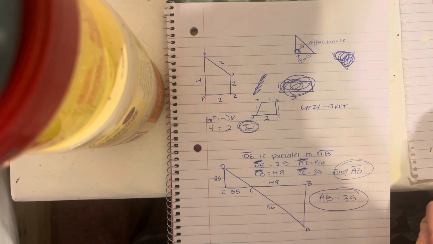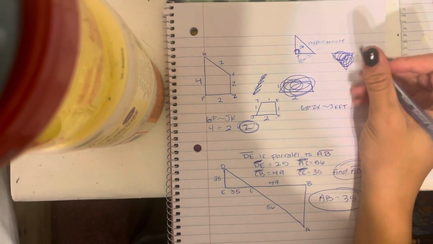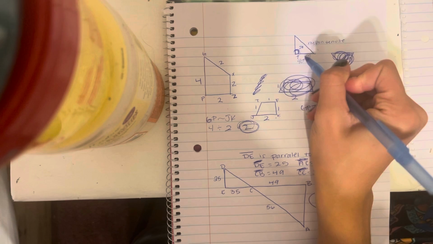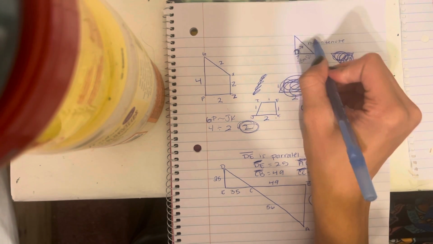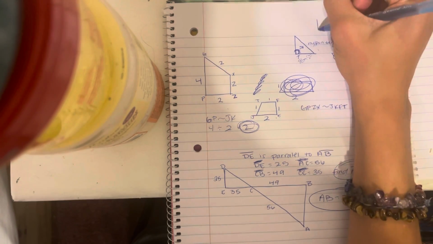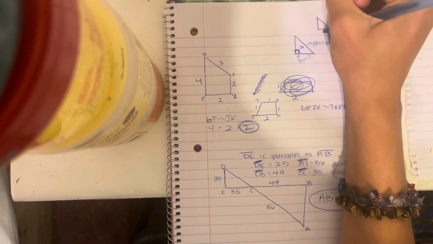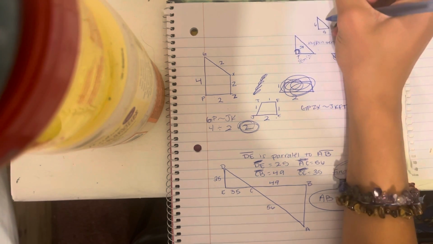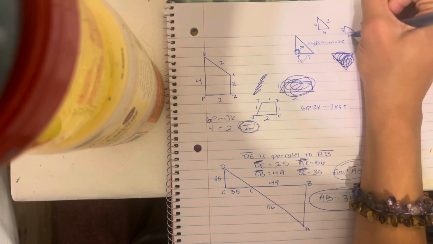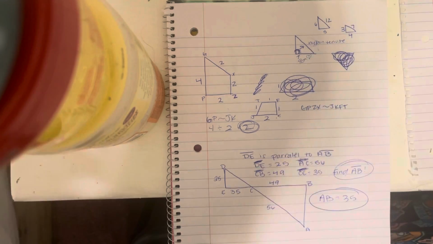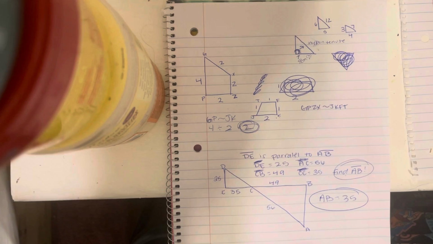This also goes into the triangle inequality theorem. That basically means that these two sides together are either greater than or equal to the biggest side. So that could mean this is 5 and this is 6 and then this is 12, or this is 3 and this is 4 and this is 7. These are examples of the triangle inequality theorem.